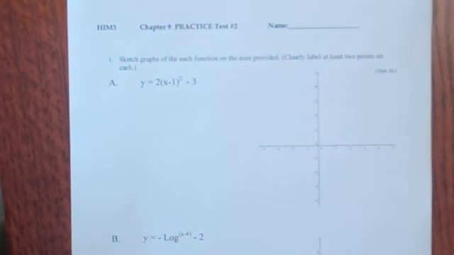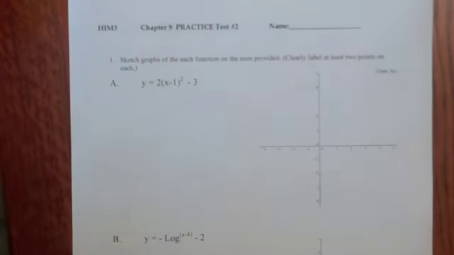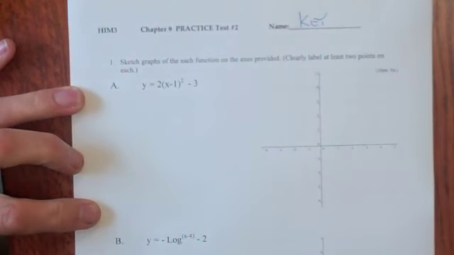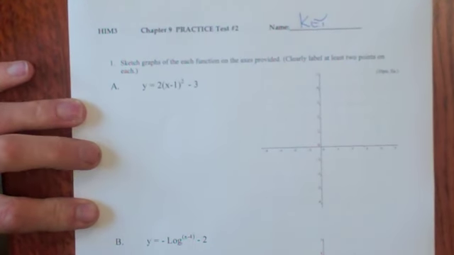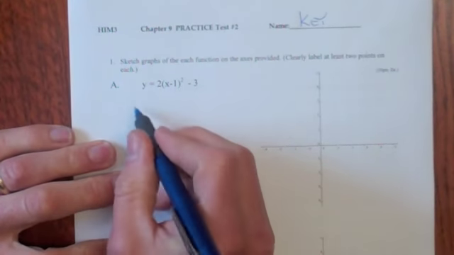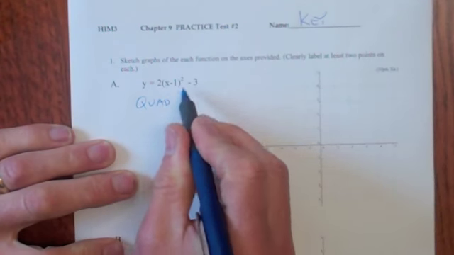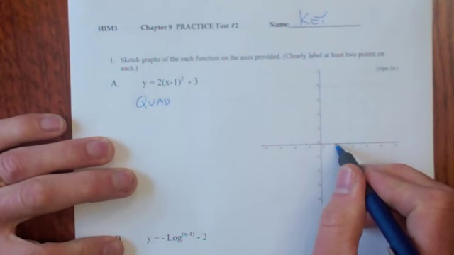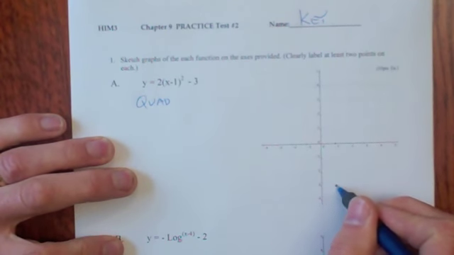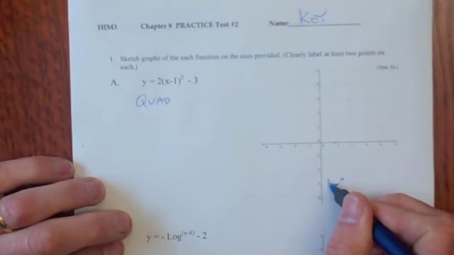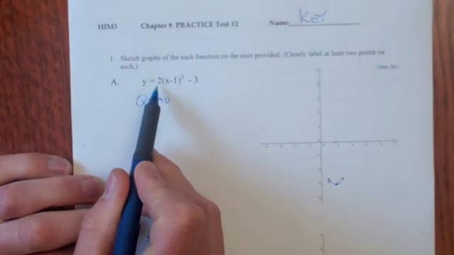Alright, here we are at the answer key for practice test number 2. Hopefully this will work out well. We are looking at a graph of a quadratic. Because it's x squared, it has been translated 1 to the right and down 1, 2, 3. Quadratics open upward, but it's got a scaling factor of 2 times.